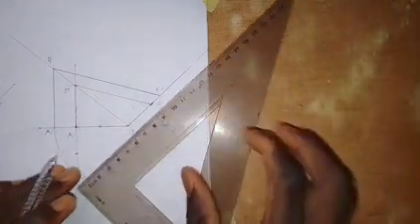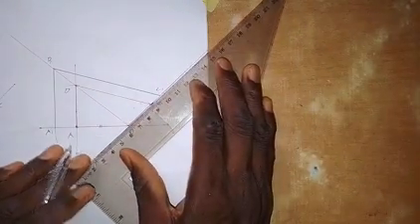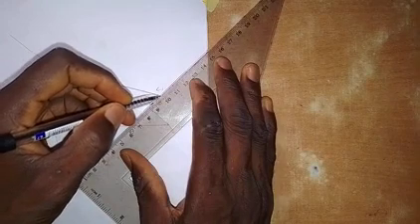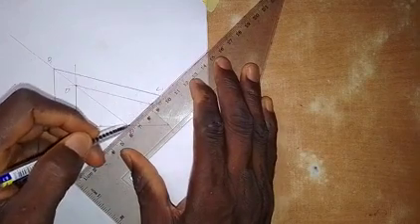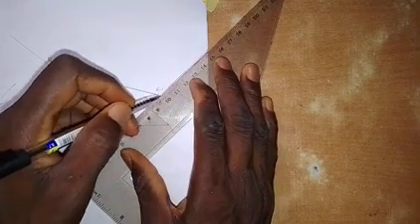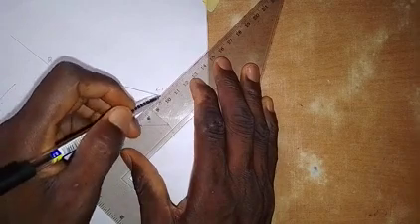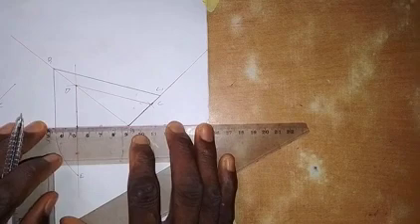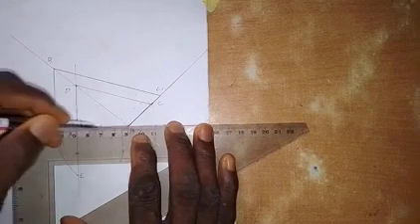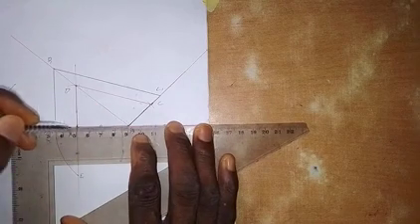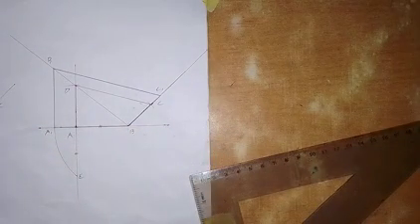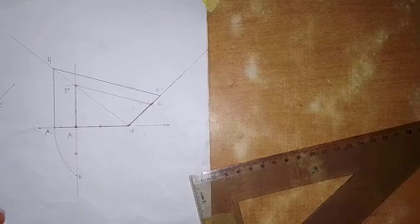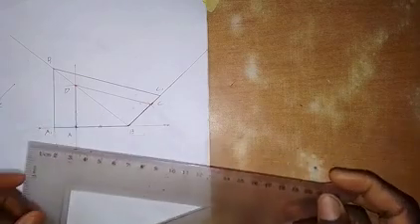So now we have enlarged this figure and made the area of the enlarged figure twice the area of the given figure. That is what we have done now. What we are going to do now is answer the last question, which says that we should measure the length C1D1. So we are going to take the measurement.